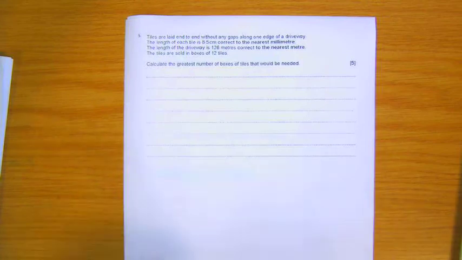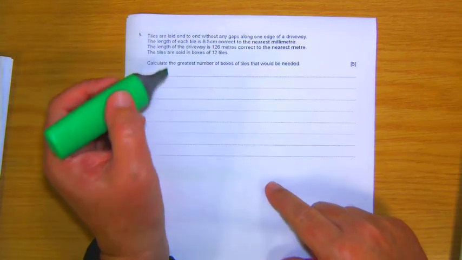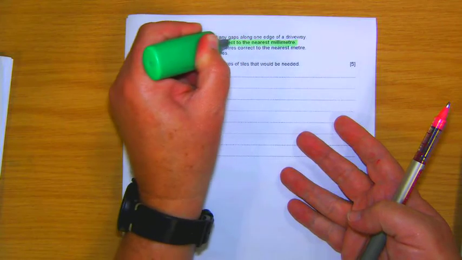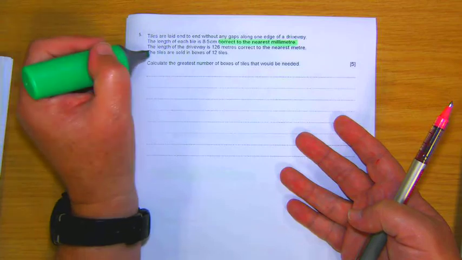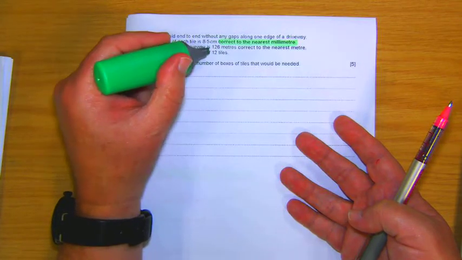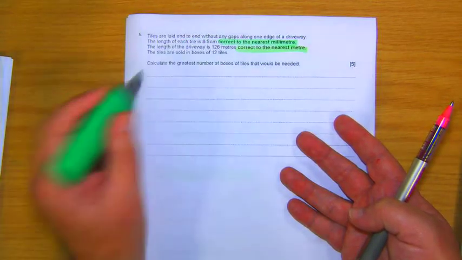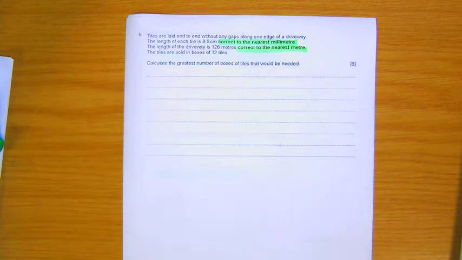So the final question. Tiles are laid end to end without any gaps along one edge of a driveway. The length of each tile is 8.5 centimeters, correct to the nearest millimeter. So there's our grade B trigger. The length of the driveway is 126 meters, correct to the nearest meter. Tiles are sold in boxes of 12. Calculate the greatest number of boxes of tiles that would be needed.